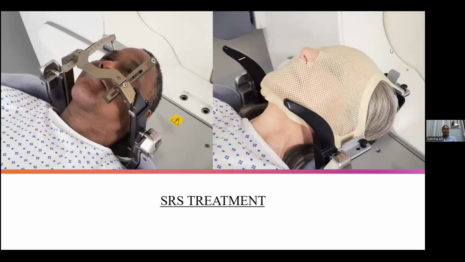So this is a picture of the frames that we use. The one to my left would be the frame system where they have 4 pins that are attached to the patient. It is a bit more invasive than the one to my right, which is the frameless system. The frame system has the advantage of offering the least mobility for the patient, whereas the frameless has the advantage of being least invasive, but still has that mobility aspect for patients.